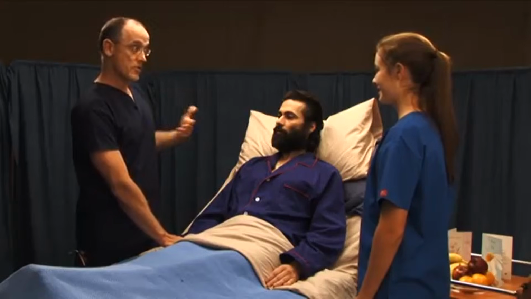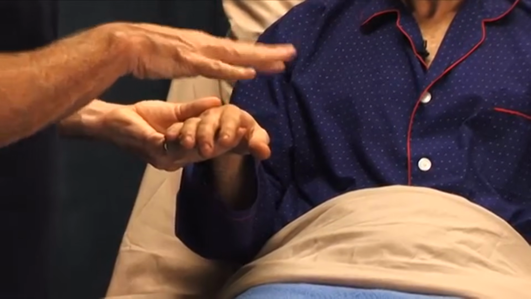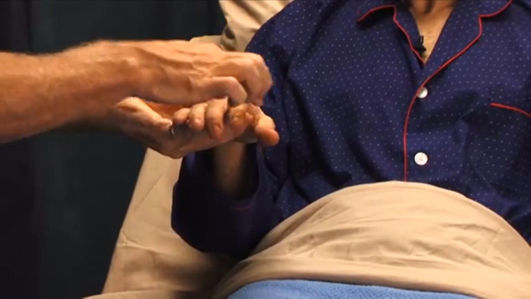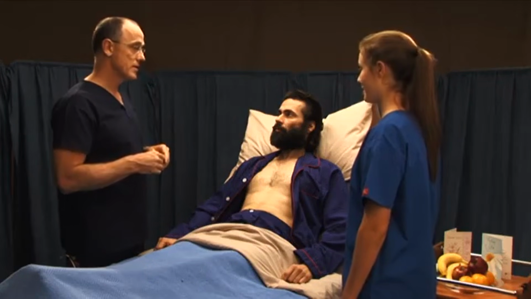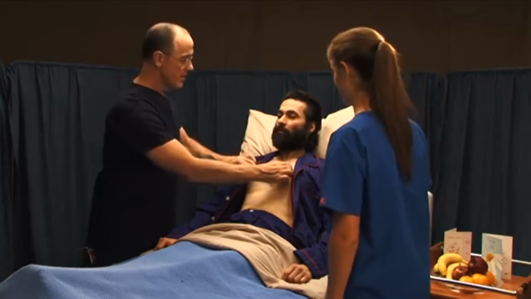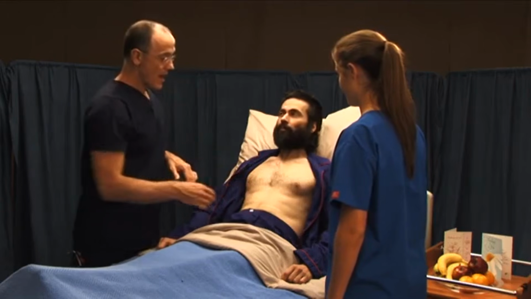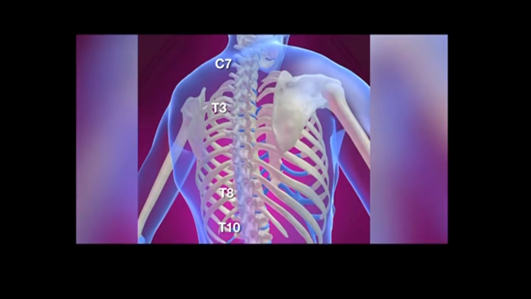Inspect the hands for colour and clamminess. Take the patient's pulse and check the fingernails for capillary return and signs of clubbing. When inspecting the chest, note its shape, symmetry and use of accessory muscles. Then note the rate and pattern of breathing.